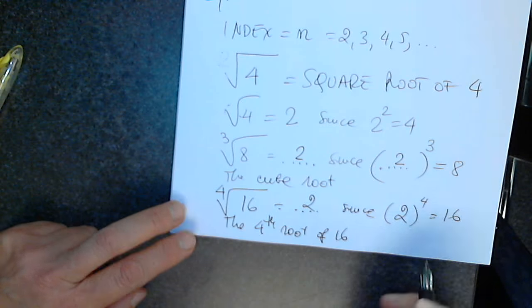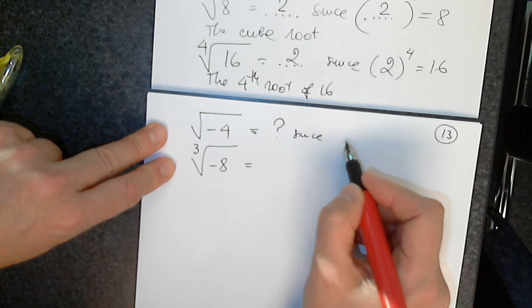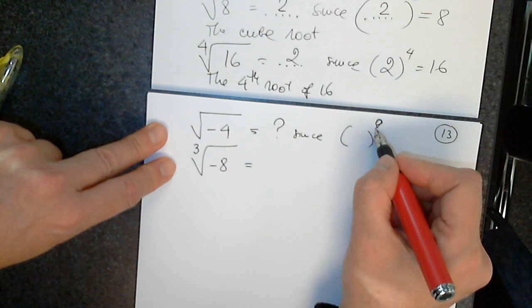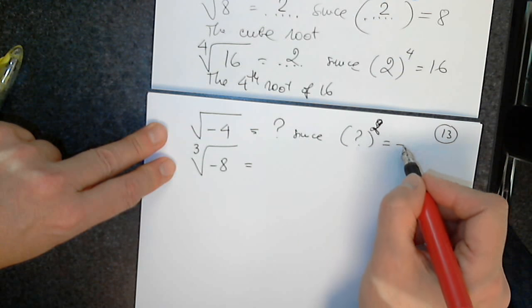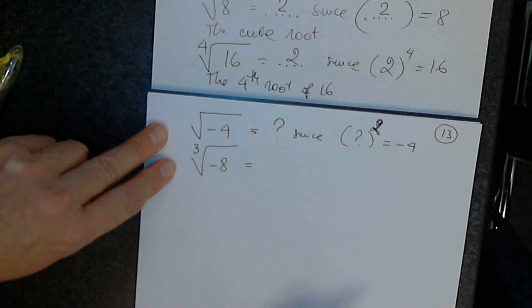The square root of -4 versus the cube root of -8. This is a very important note. After the notation, which I will come back to in a minute, this is the most important note. How much is this? What number do you square to get negative 4? You can't. Very good. So I will say not real. It doesn't exist. It's imaginary. We'll talk about it later in this chapter.